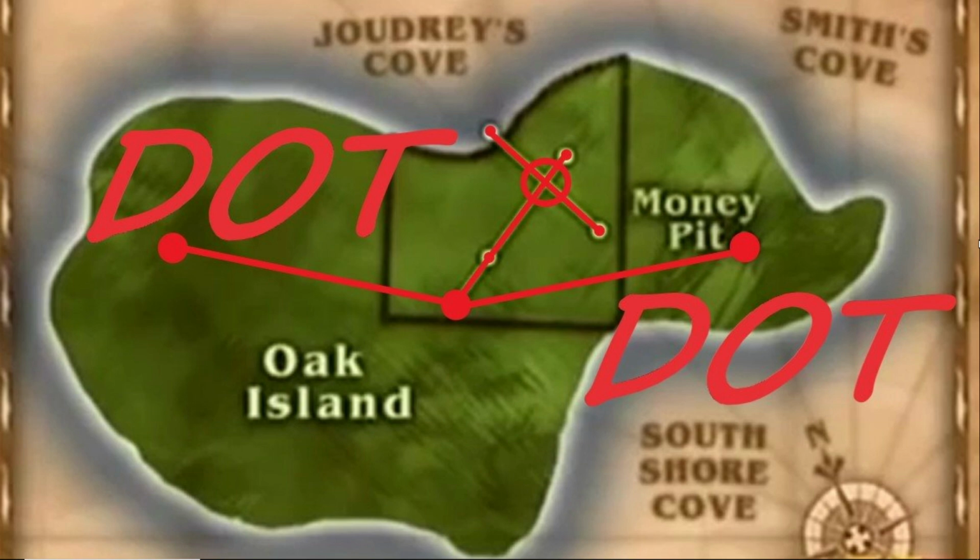And hopefully, those searching for the treasure may come and do something with this information. However, let's get into this.